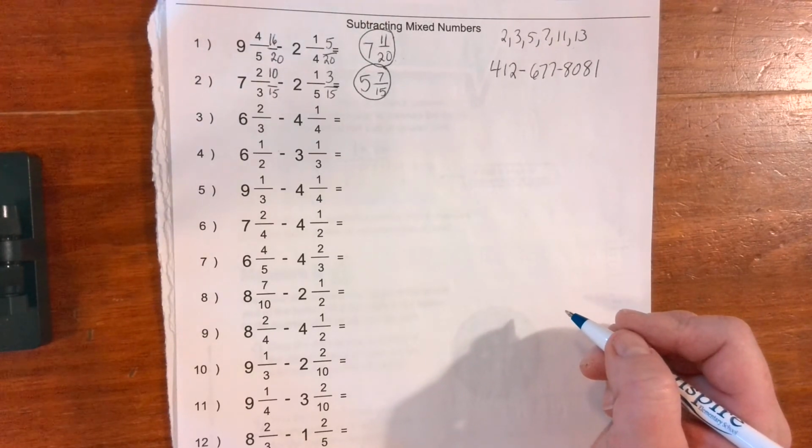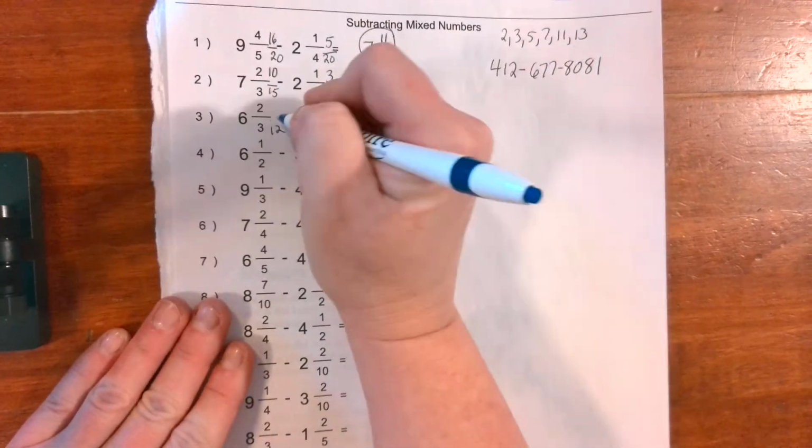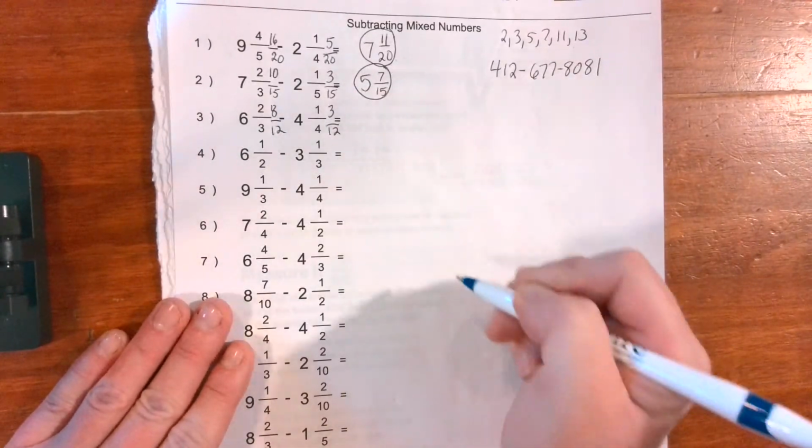All right, I'm going to do these real quick. Here we go. We need twelfths for common denominators. 3 times 4 is 12. 2 times 4 is 8. 4 times 3 is 12. 1 times 3 is 3.